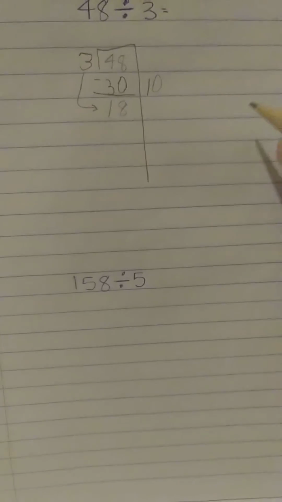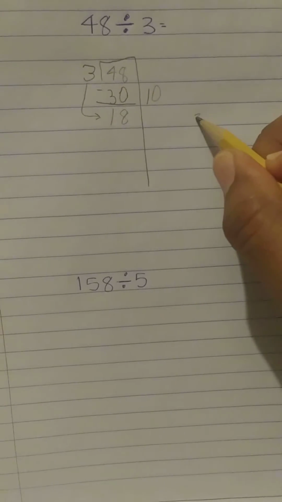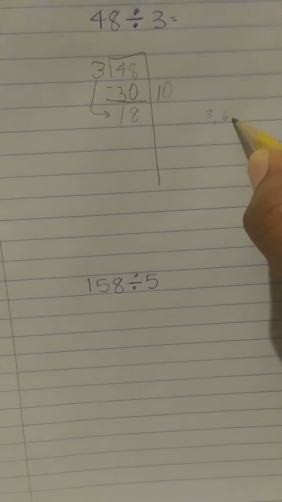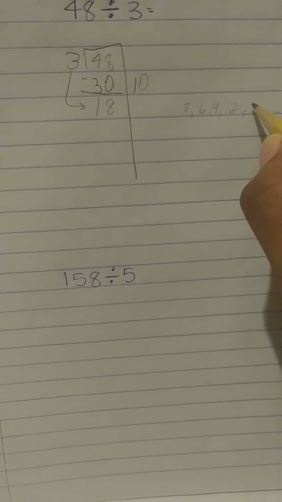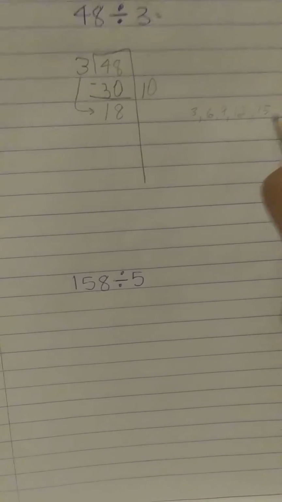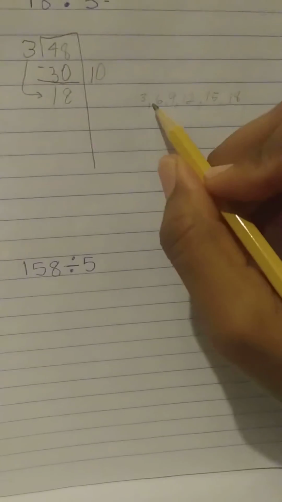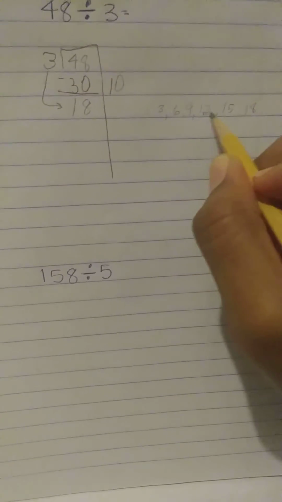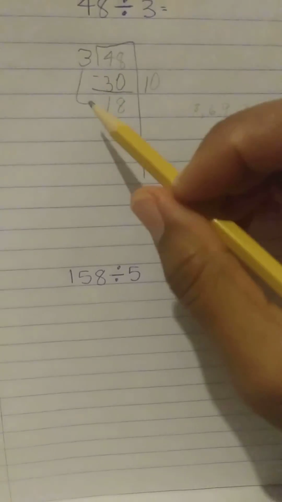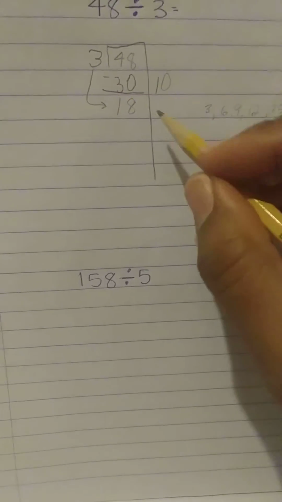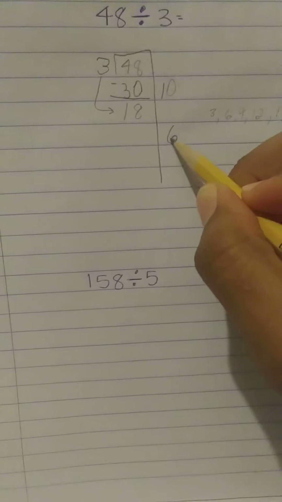So skip count by 3s till you reach 18. So we're going to do 3, 6, 9, 12, 15, 18. So that's 1, 2, 3, 4, 5, 6. So 6 groups. So how many 3's go into 18? 6. Put your 6 on the side.